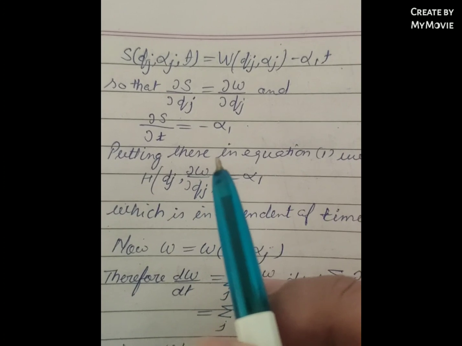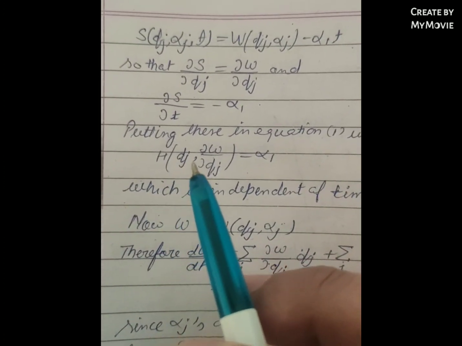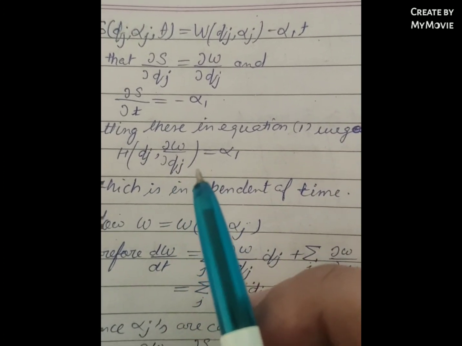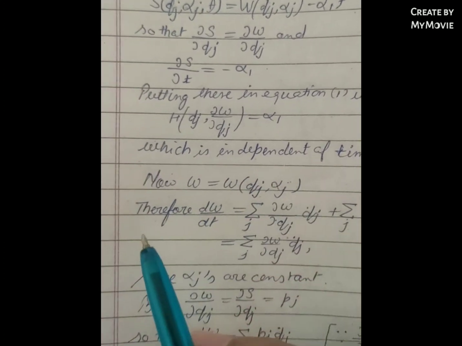Now putting these in equation 1, we get H(qj, ∂W/∂qj) = α1, which is independent of the time.